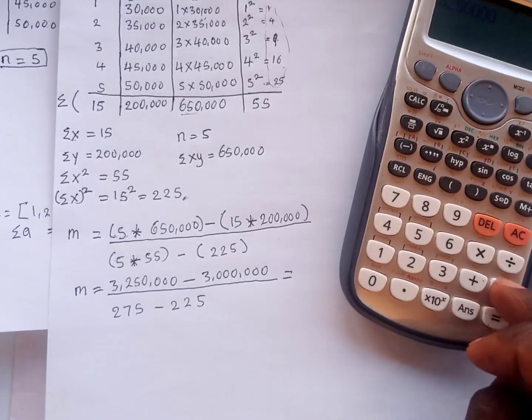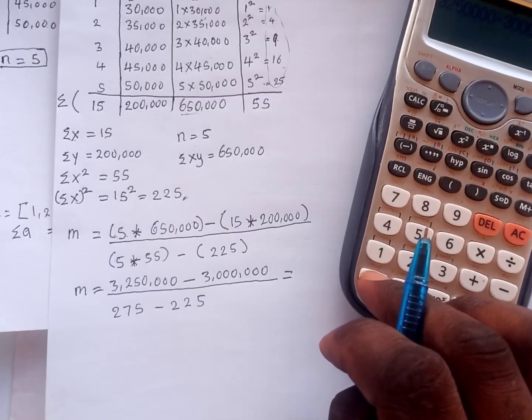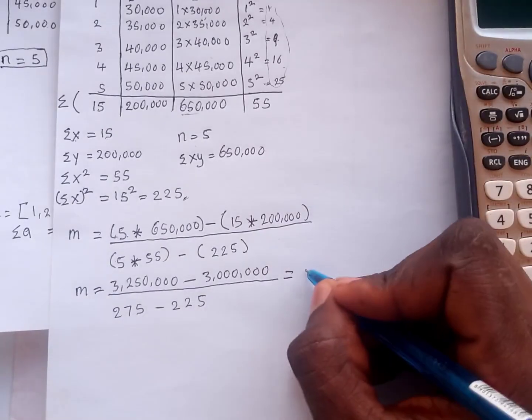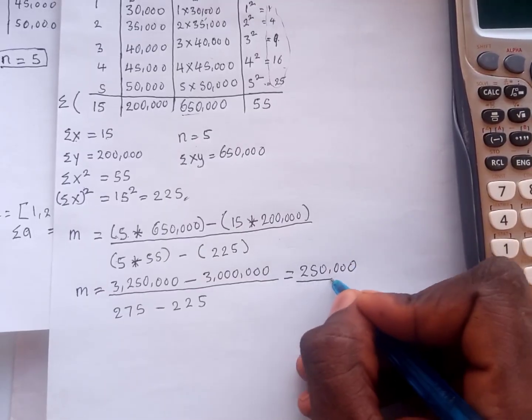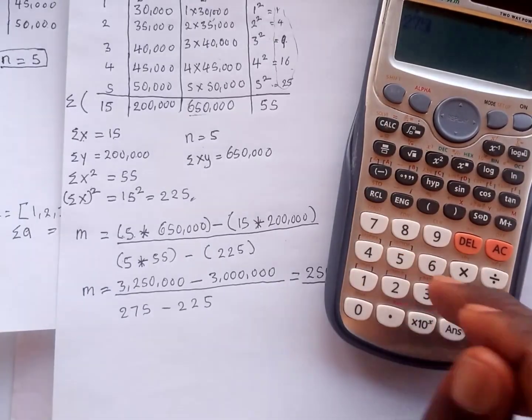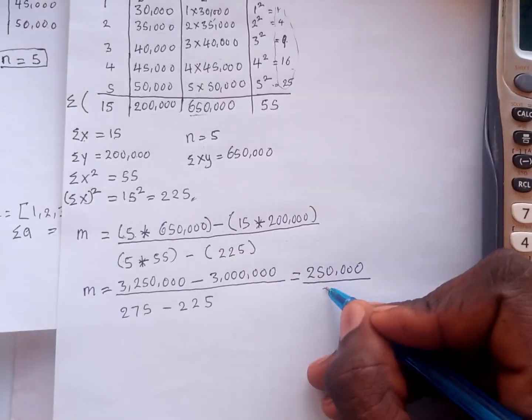So with this, we can say that 3,250,000 minus 3 million should give us 250,000, if you do this correctly with your calculator. And then divided by 275 minus 225, we'll get 50.